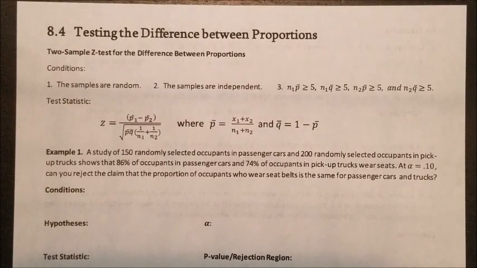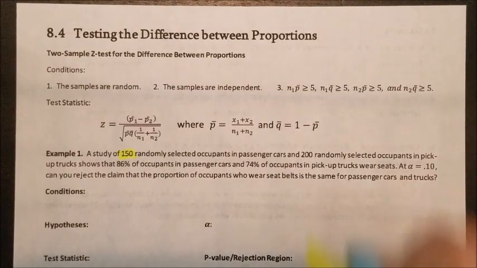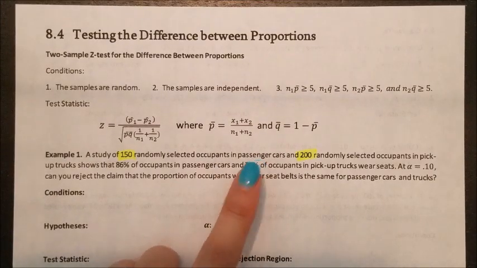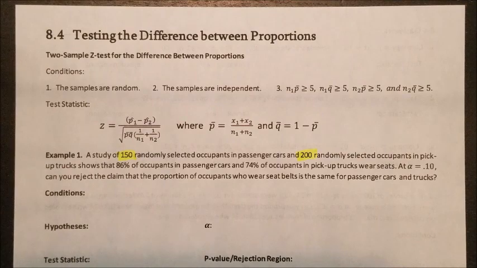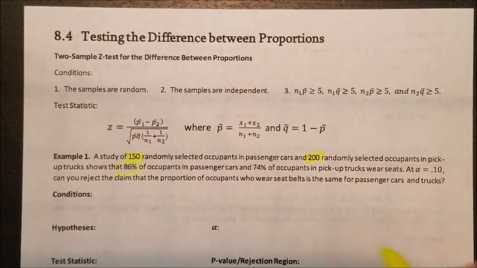So in this example, we have a study of 150 randomly selected occupants. Okay, so that's important. In passenger cars, and then 200 randomly selected occupants in pickup trucks. Okay, so this is clearly two different samples of different people because we got some people in passenger cars, some people in pickup trucks. And then our P, remember P stands for percent. So here we're given the percent of 86. And then another percent for the pickup trucks for 74%. Okay, at alpha equals 0.10, can you reject the claim that the proportion of occupants who wear seatbelts is the same for passenger cars and trucks?